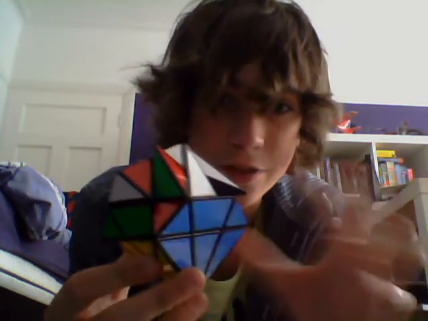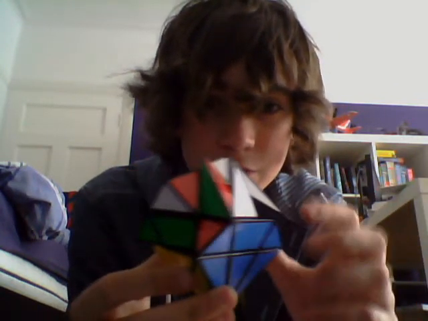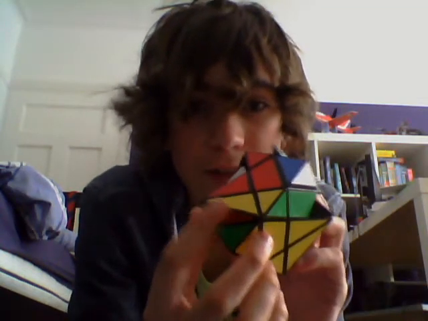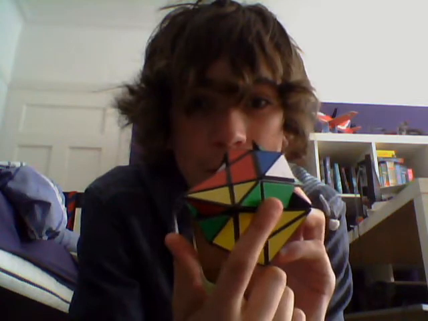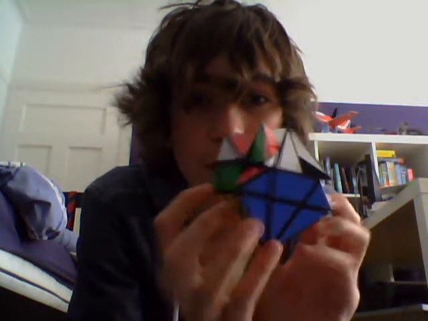That might look a bit odd because it's mirrored in the webcam, so it might look like I was doing 2L, but I was actually doing 2R. Now you can see this bit of the middle layer is flipped. If you look around, that's normal, and that's flipped.